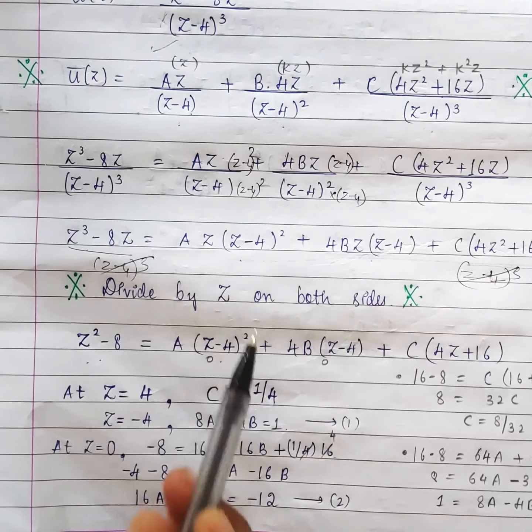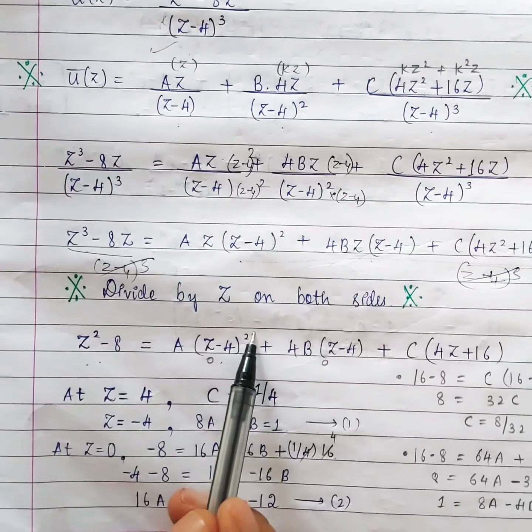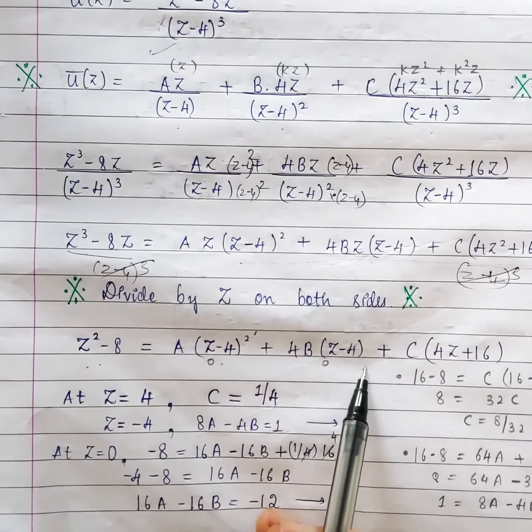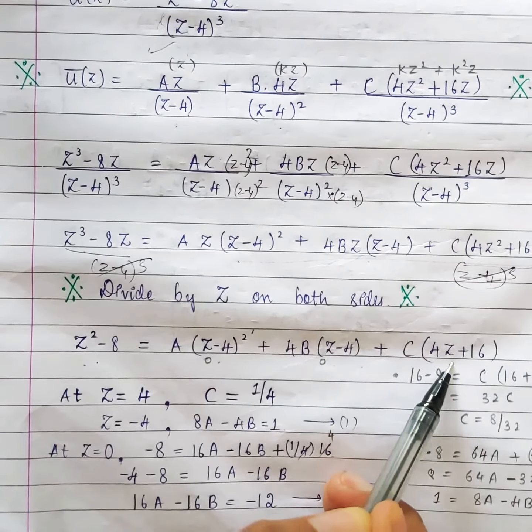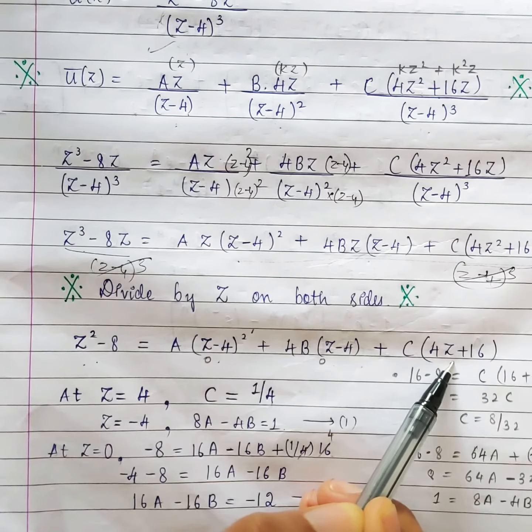On the right hand side, a z minus 4 the whole square, here 4b into z minus 4, and the last one 4z square plus 16z, where I have taken z common, so 4z plus 16.